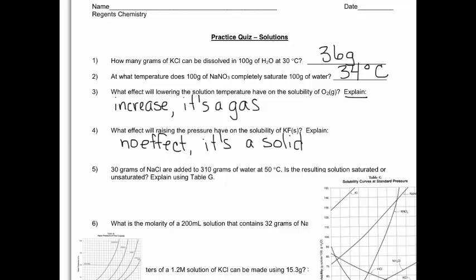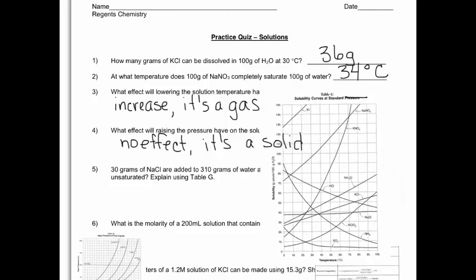All right, next question. If 30 grams of NaCl are added to 310 grams of water at 50 degrees, is the resulting solution saturated or unsaturated? This is taking quite a leap from the other questions. The other ones are all pretty easy. Keep in mind that the fact that we're talking about a different amount of water doesn't matter right away. All that we need to do to start with is read our table.